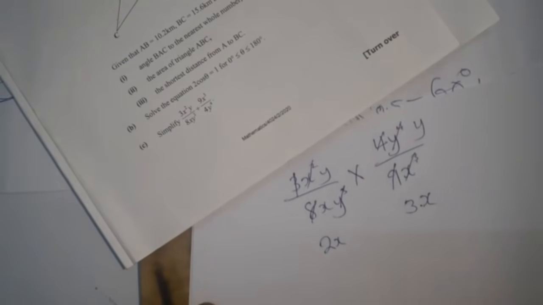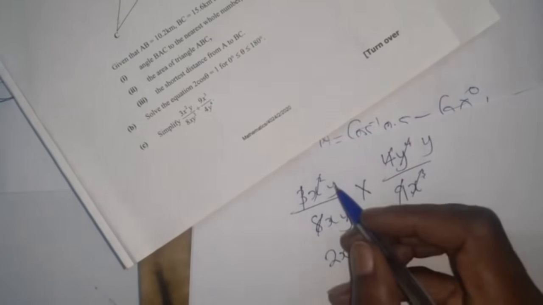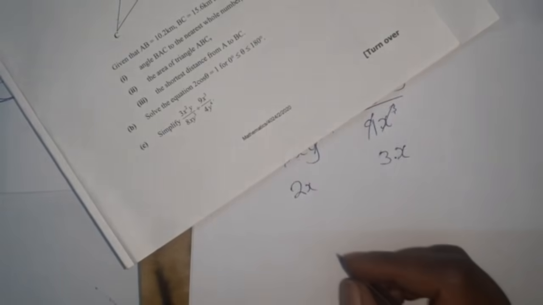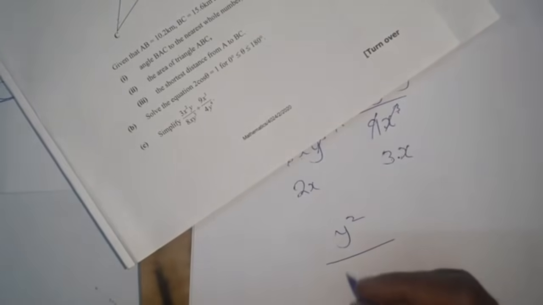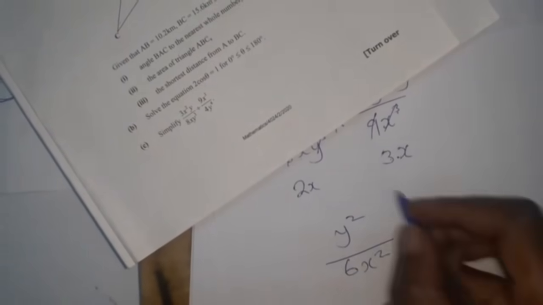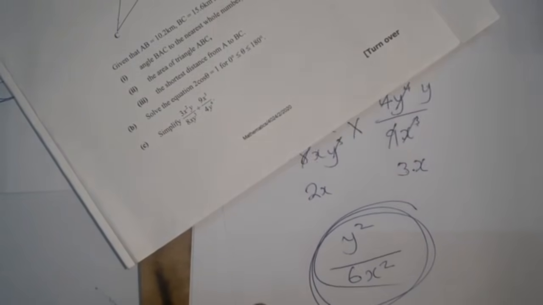Okay, so take note that here on top we have what? This y and that y. So we have y squared. Below here we have 2 multiplied by 3, we have 6, and then x squared. So our answer here is this one.